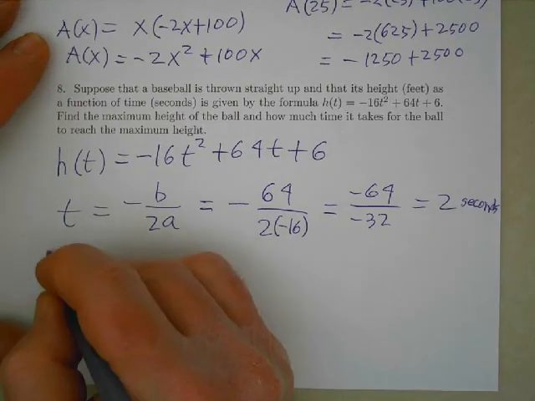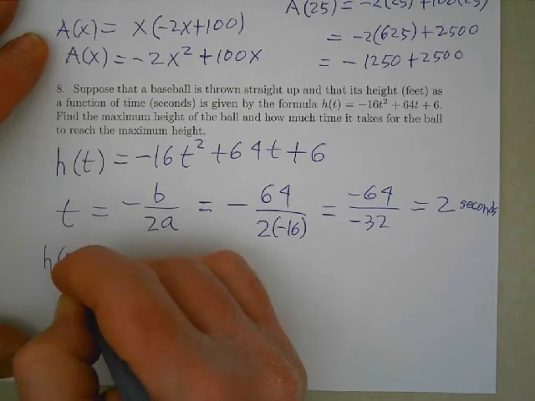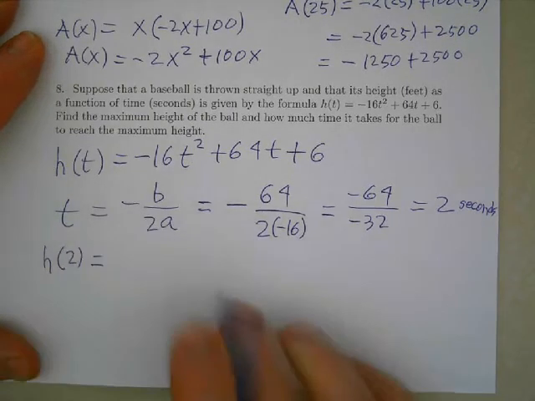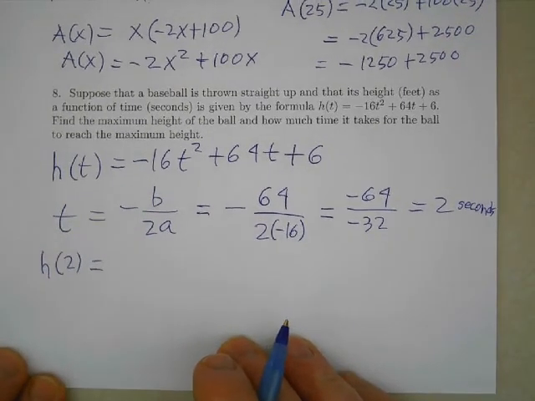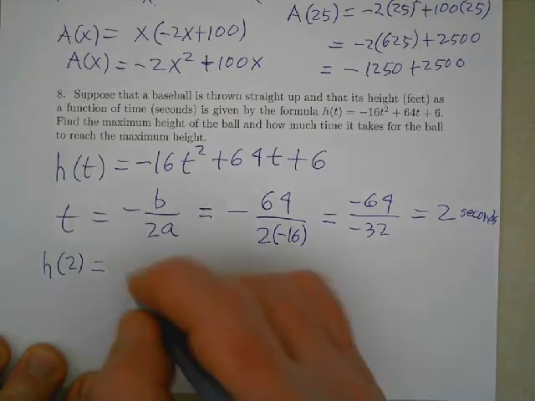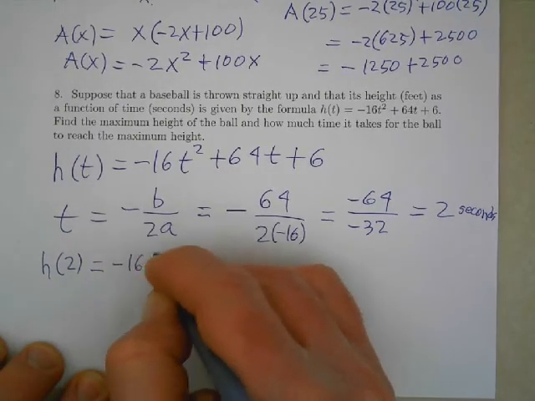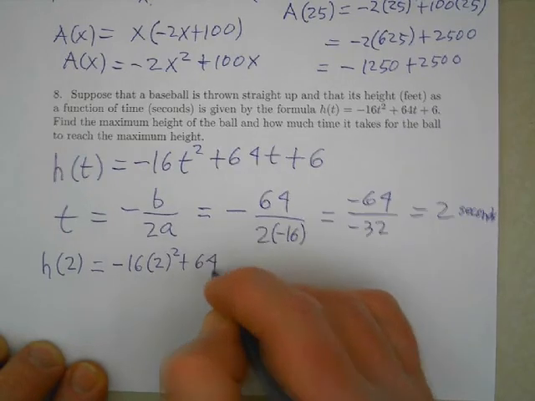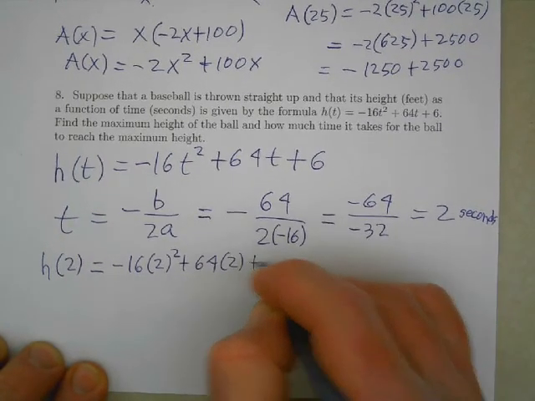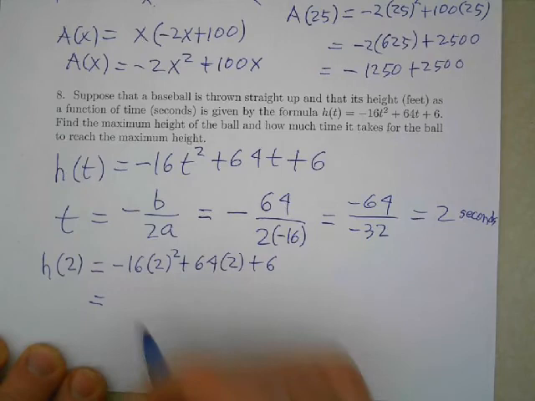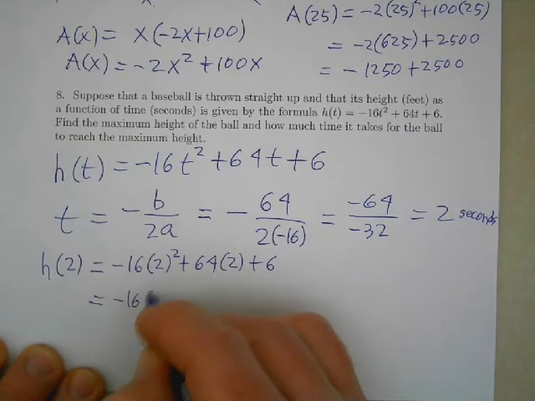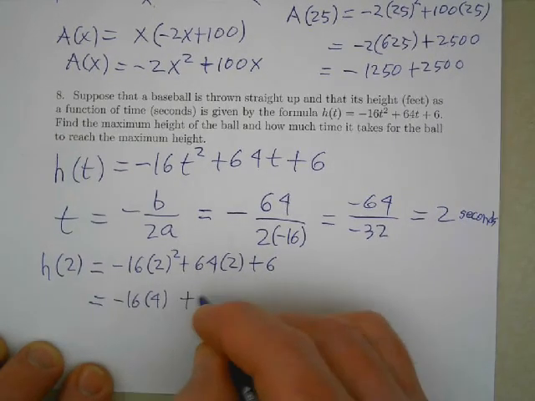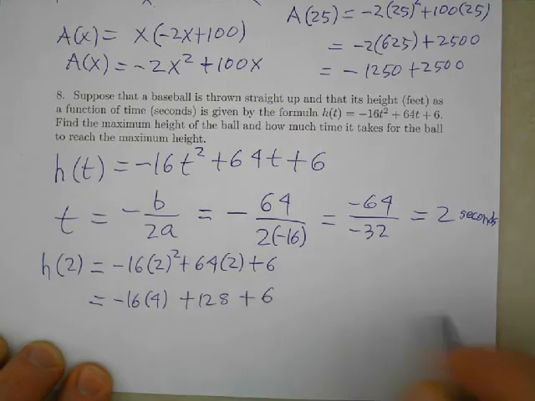And then evaluate the function h when t is 2, and that value will be the maximum height measured in feet. So h of 2 is negative 16 times 2 squared plus 64 times 2 plus 6. And here we get negative 16 times 4 plus 128 plus 6.